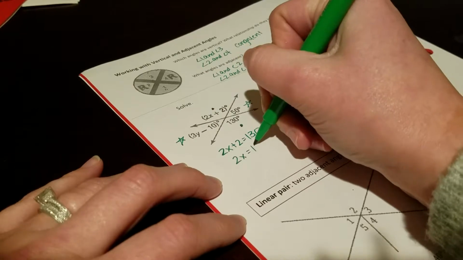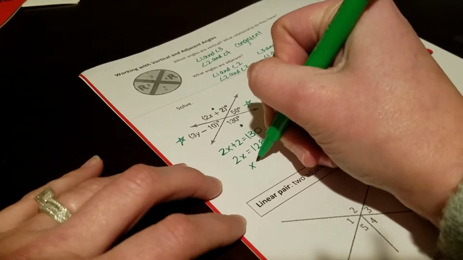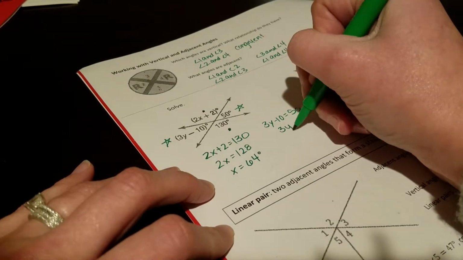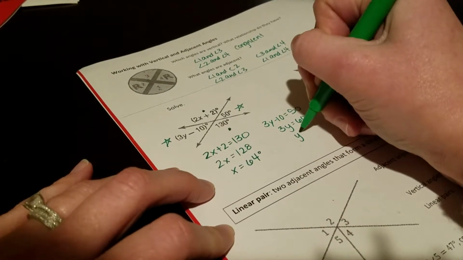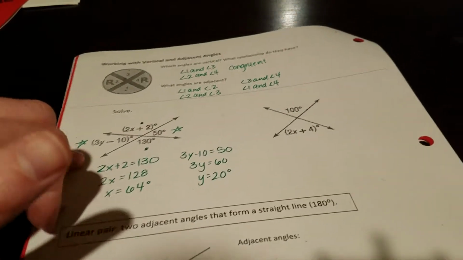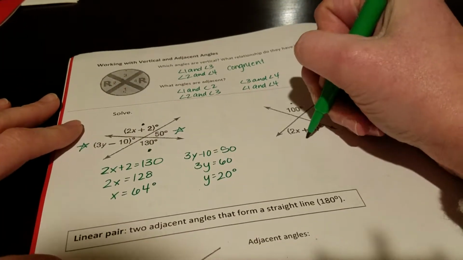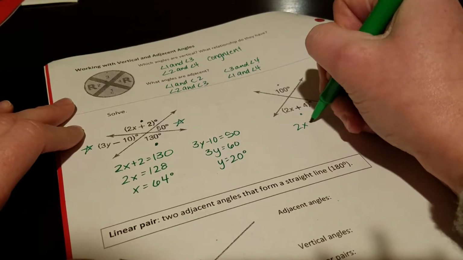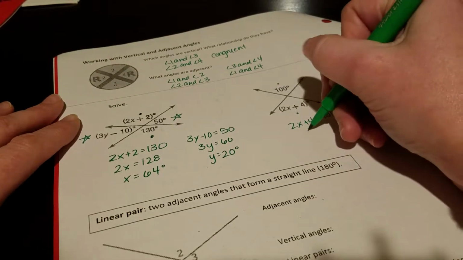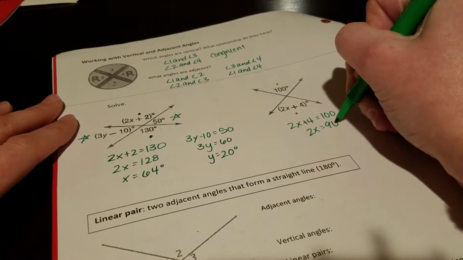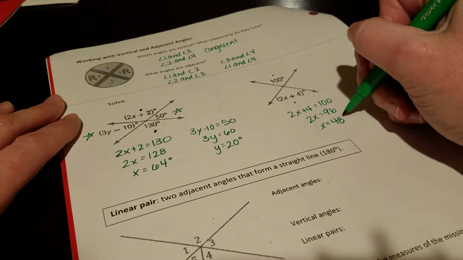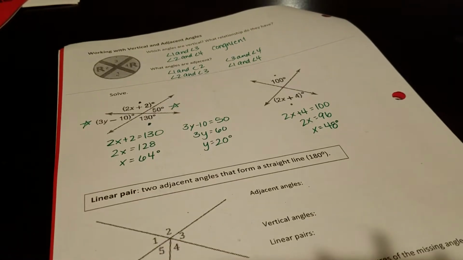So minus 2 is 128. We're going to get 64 degrees for x. 3y is going to be 60, so y is going to be 20 degrees then. If I look over here, these are vertical, so they're equal to each other. So 2x plus 4 equals 100 would be my equation. And I'm going to get 48 degrees then for x.